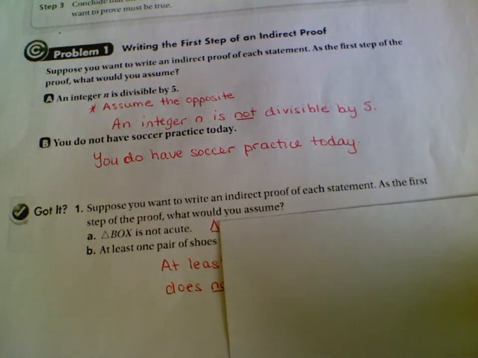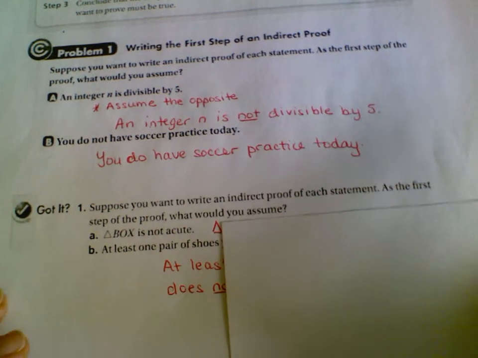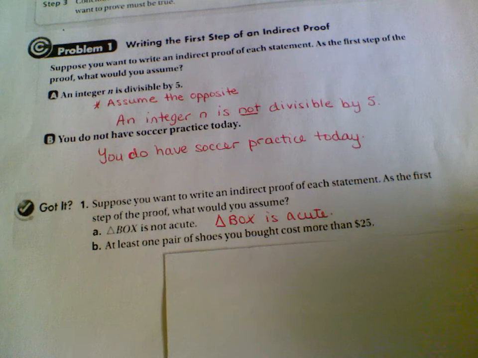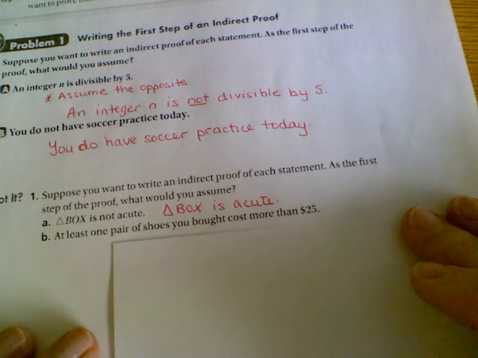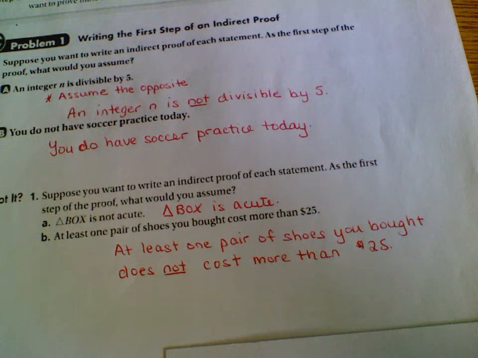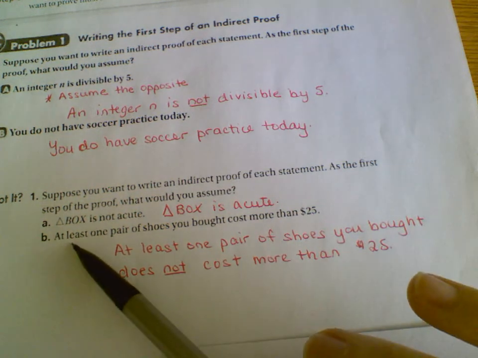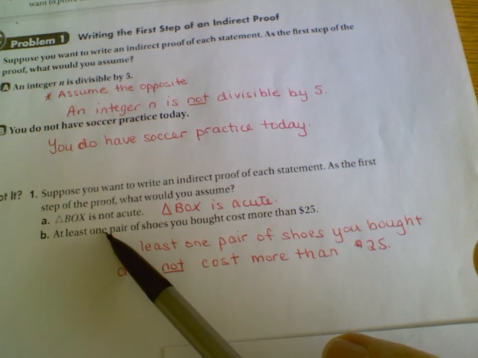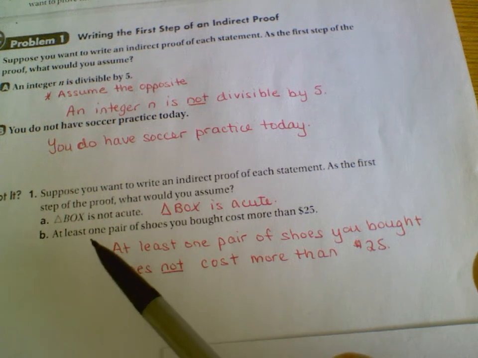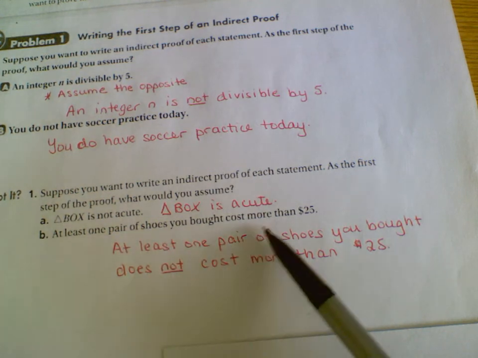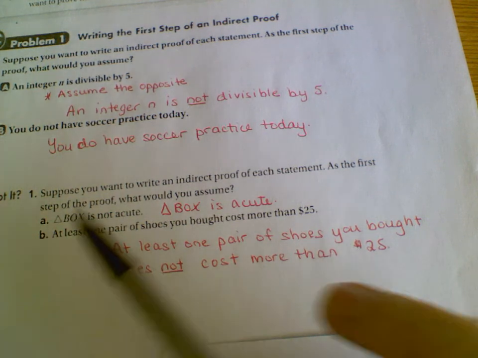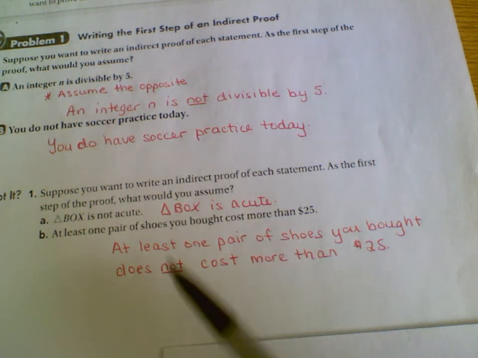So the first one says triangle box is not acute. So then the opposite of that, you would say triangle box is acute. And then for the next one, at least one pair of shoes you bought cost more than $25. Now I wrote it as at least one pair of shoes you bought does not cost more than $25, which is perfectly fine. There are some others that might rewrite this as saying, since it said at least one, that means one or greater. So the opposite of that would be saying that you have no pair of shoes. So there are 0 pair of shoes you bought that cost more than $25. So some people negate this first part, which is fine. Some people actually negate where you have the verb.